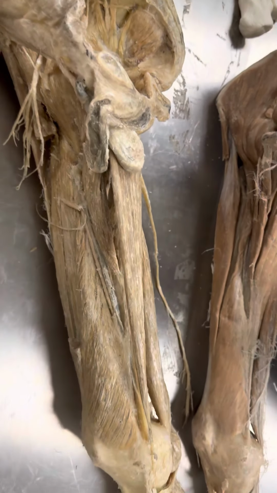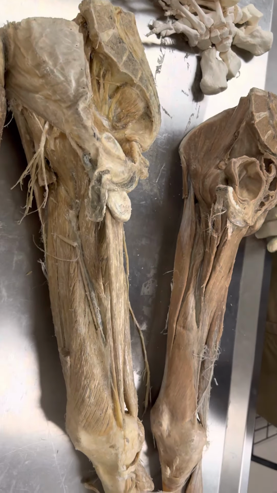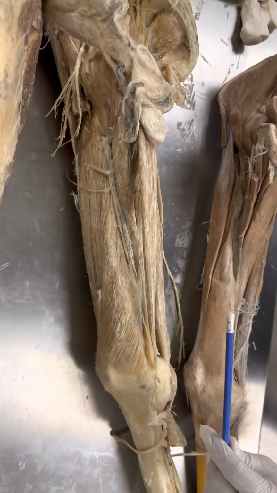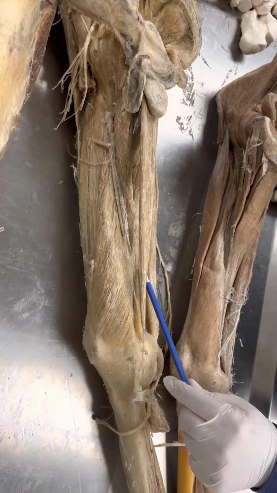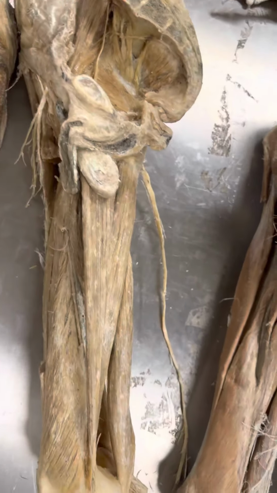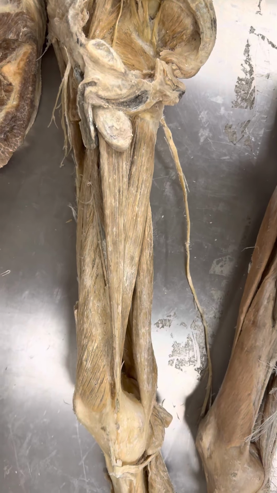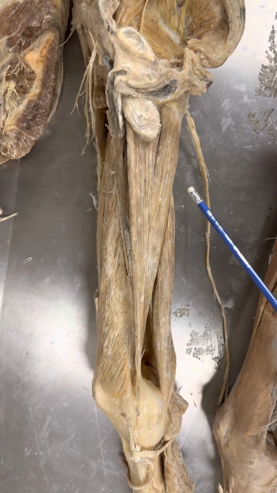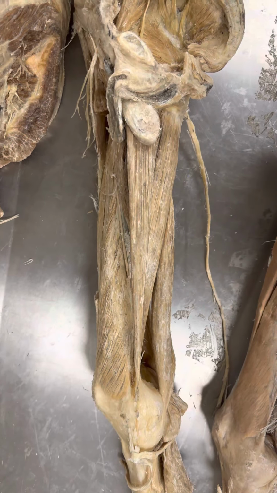So you can see that the adductor magnus is having two components. One is in the medial compartment that we call as the adductor part of the adductor magnus, and another is the hamstring part. So it is included in the hamstring part because one of the components of the adductor magnus is taking origin from the ischial tuberosity.